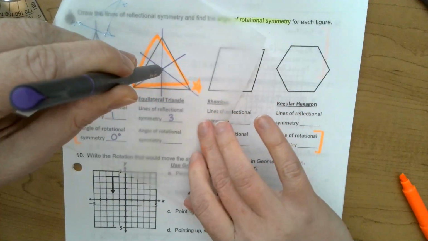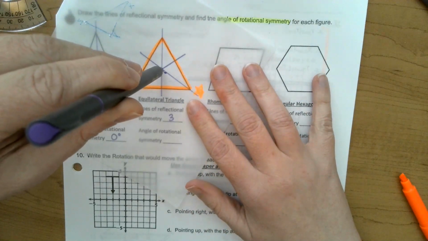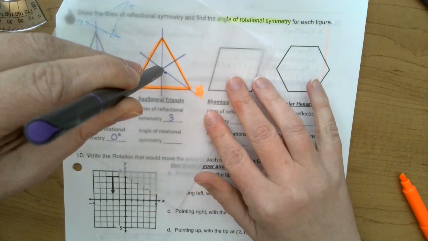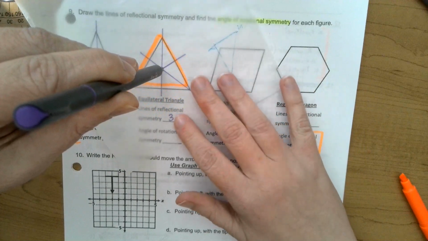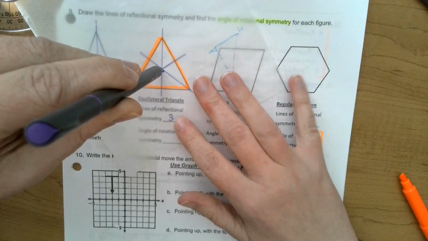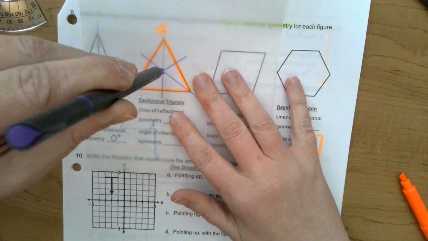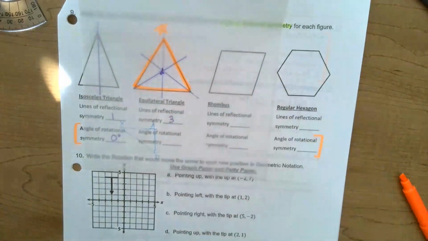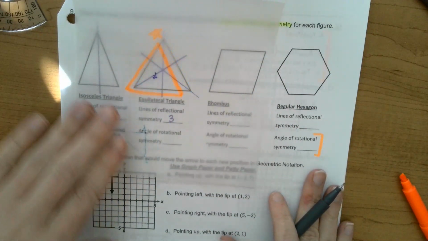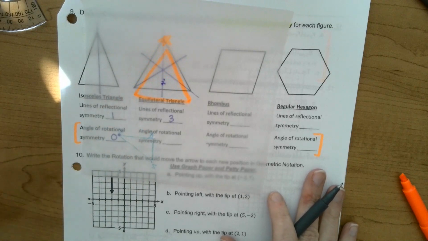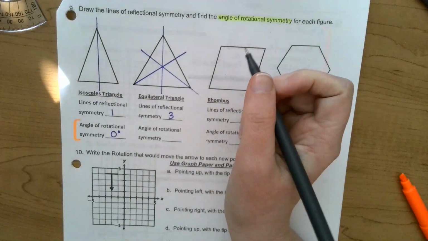Okay, so I'm hitting this. There we go. So look, I hit it after 1 rotation, 2 rotations, and 3 rotations. So I rotated it 3 times. Y'all saw that. It took me 3 times to get back to start.